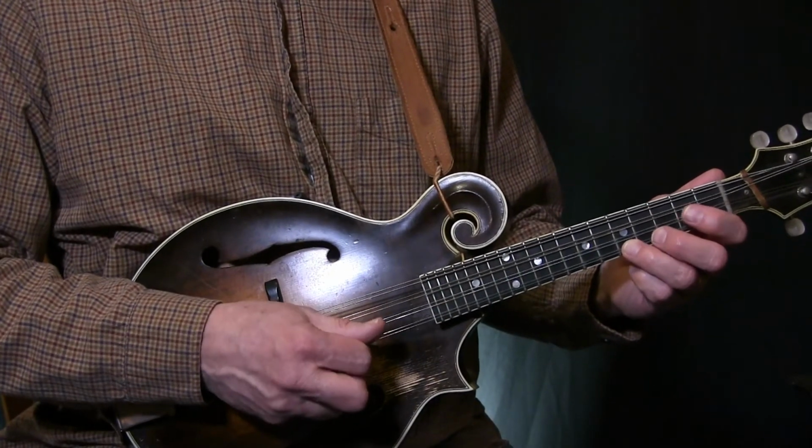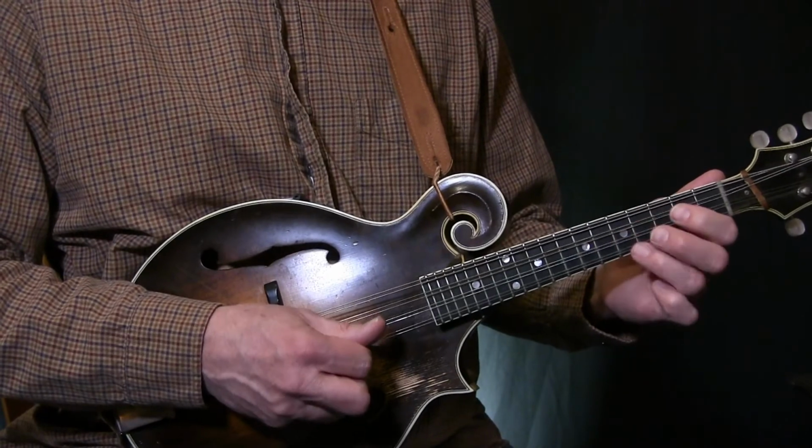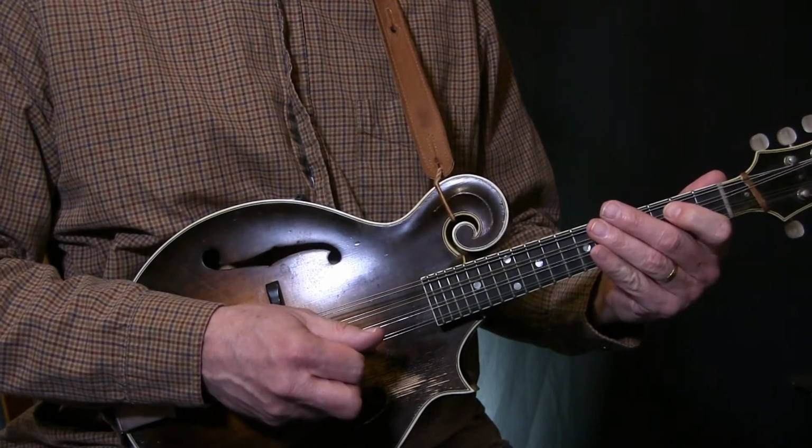In example 20, we descend for 3 notes a D dominant arpeggio. One, two. One, two. Example 21 shows what we've got for the D7 chord so far.